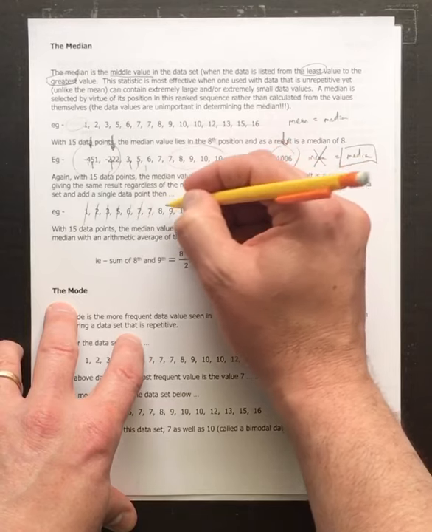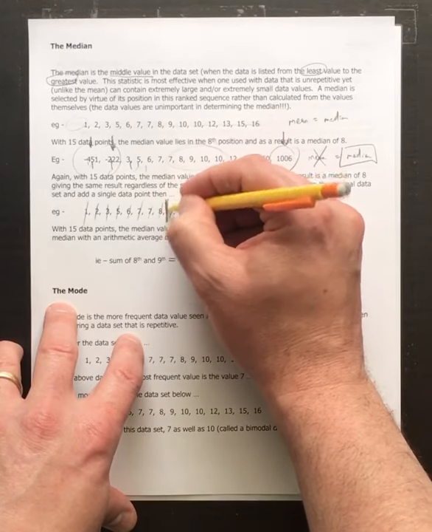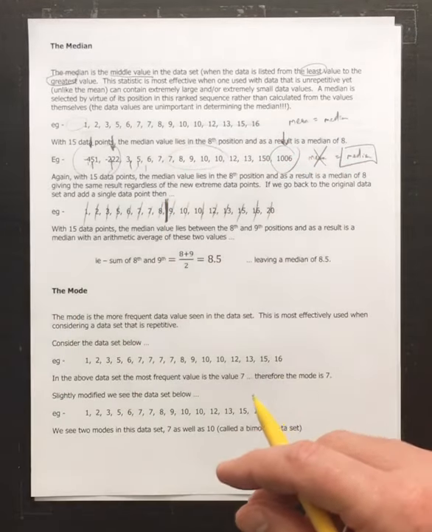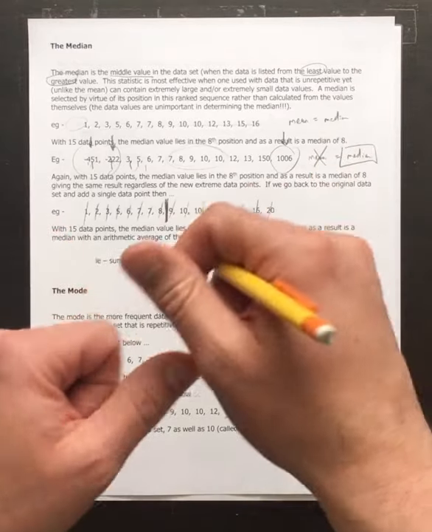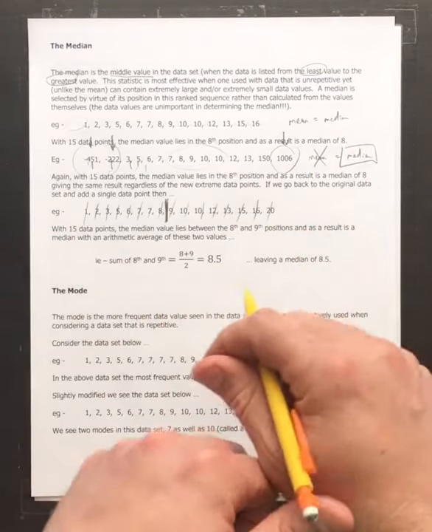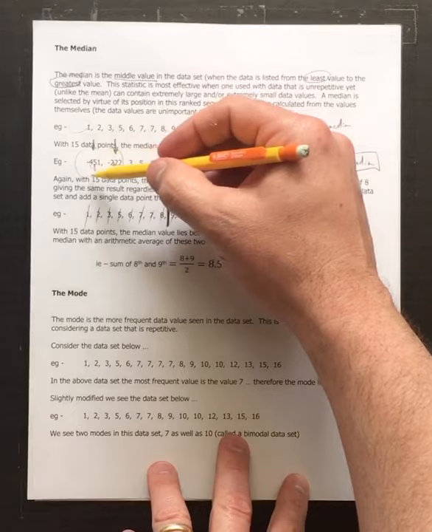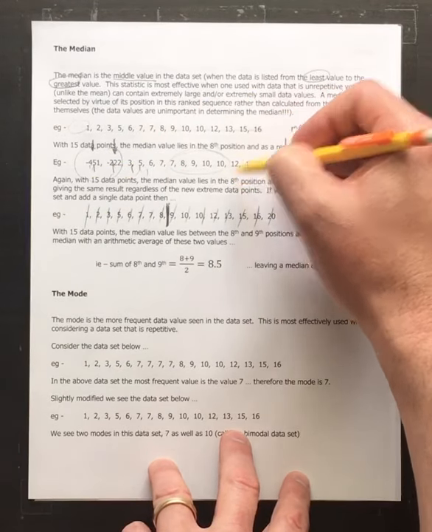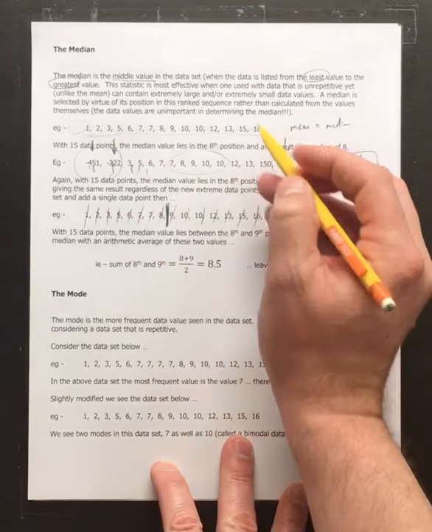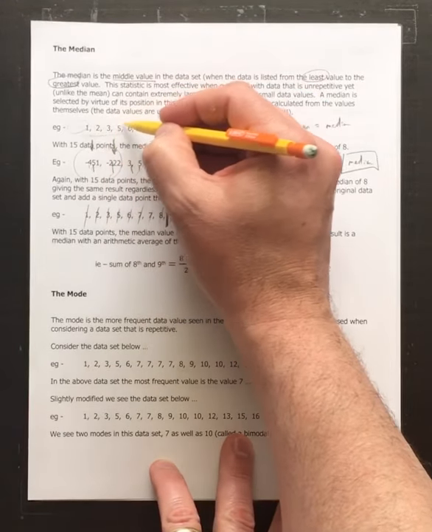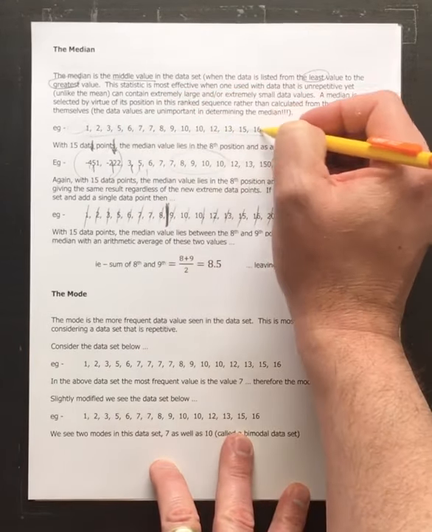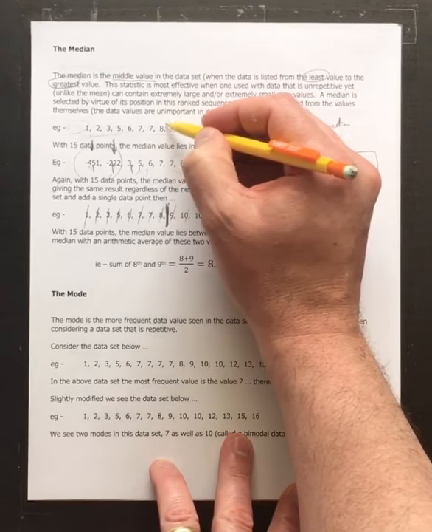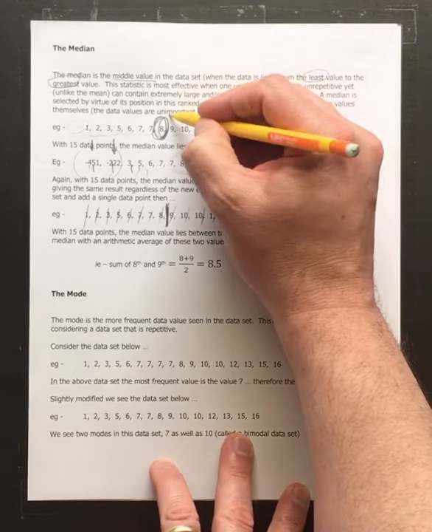As you knock them off, you're going to start finding out, hey, wait a minute, my median's right in between these two values here. And it's true. It's right in between two values, between the 8th and the 9th value. So again, with 15 data points, the median would lie exactly on the 8th position. If I had these data points, my median would lie 1, 2, 3, 4, 5, 6, 7, 8. It would lie exactly on the 8th.